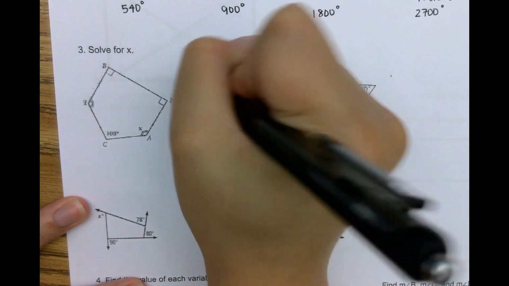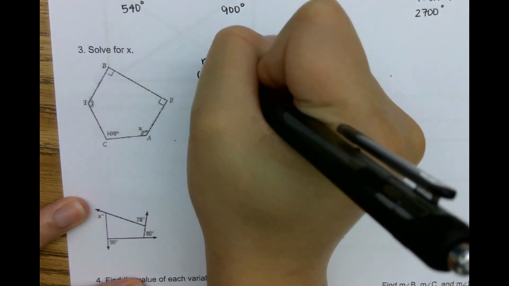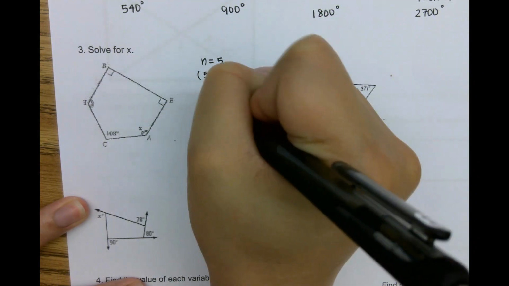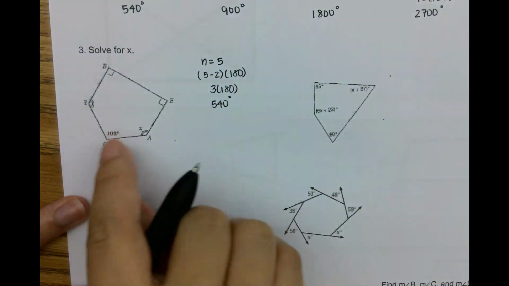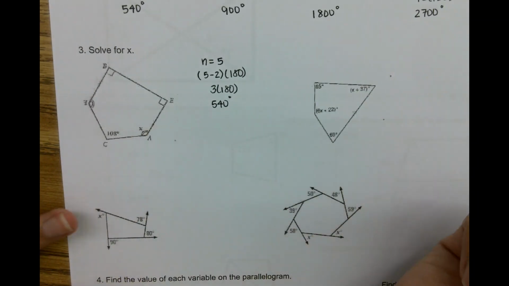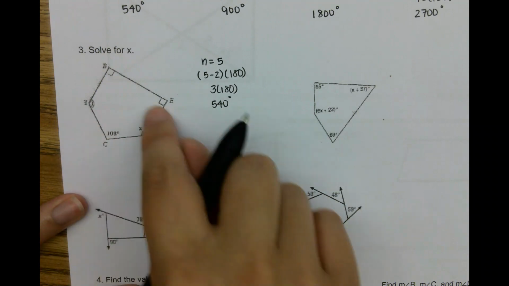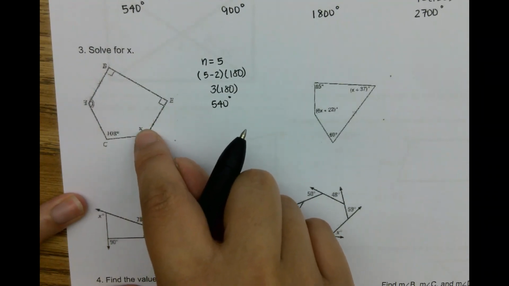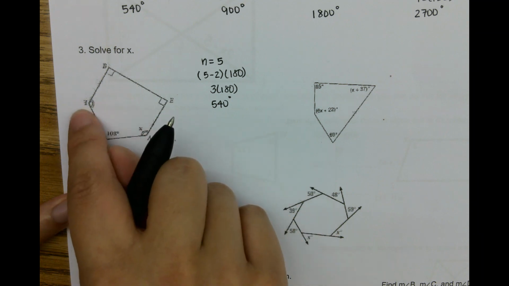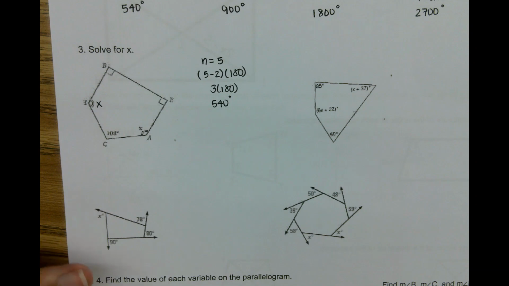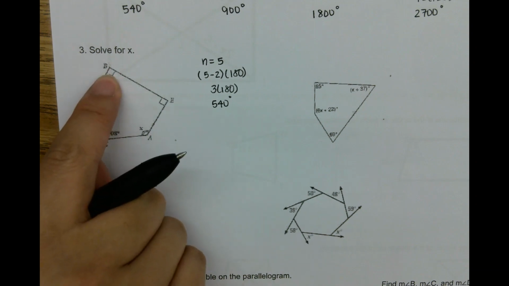So as a result, 5 minus 2 times 180, that gives me 3 times 180, which is 540 degrees. So what that means is all of these angles added up together should total to be 540. Okay. So from this picture, here I see that angle A has 2 arcs and it's labeled with X, and so is this angle here, which means this is X number of degrees as well. Okay. Then this one's 108. These have the right angle symbol, which means that each of these are 90 degrees.